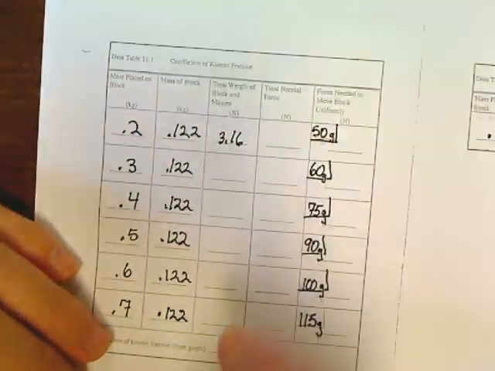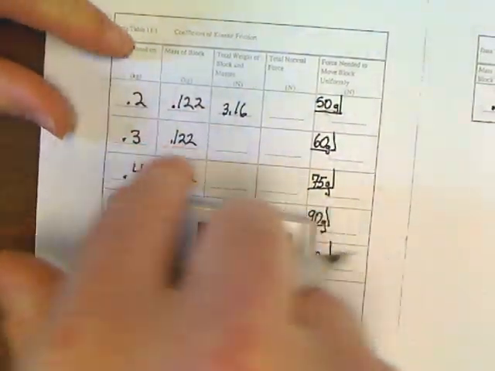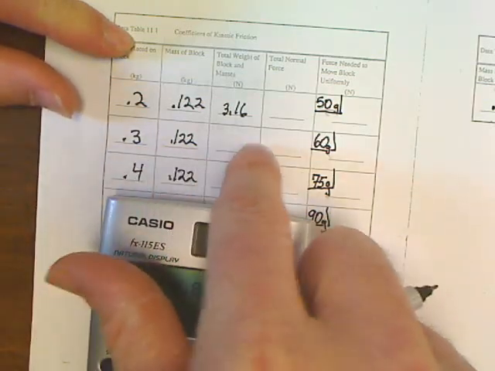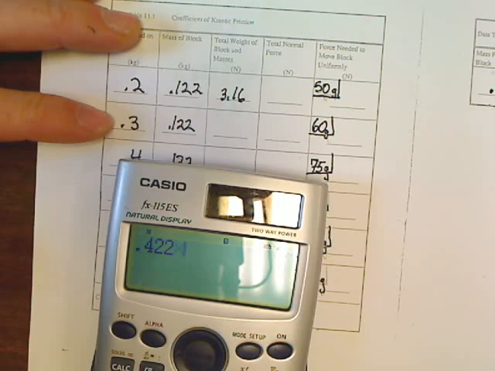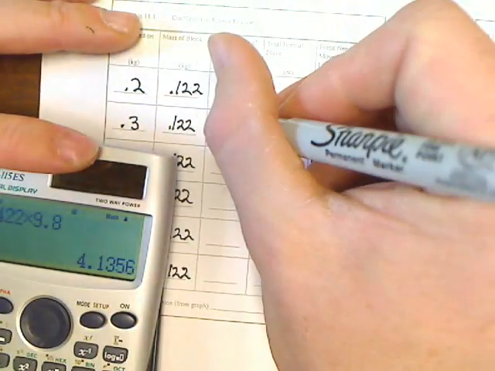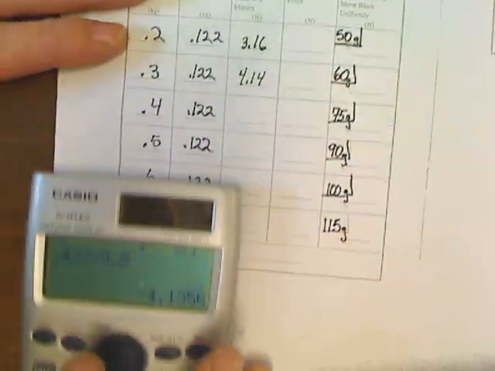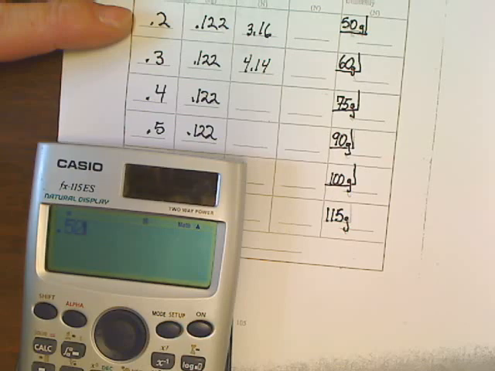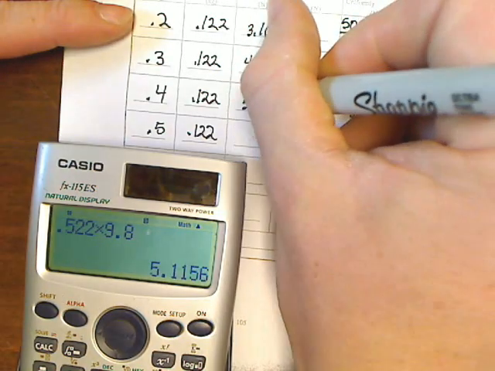Now I can get in turbo mode a little bit, because all I'm going to do for the rest of these is the same thing. I'm going to add my masses and multiply by 9.8. So my next one will be 0.422 times 9.8. This is where the video is going to get kind of boring, because it's going to be me sitting here calculating all these numbers, but I'll try and be quick. 0.522 times 9.8, and I've got 5.12.